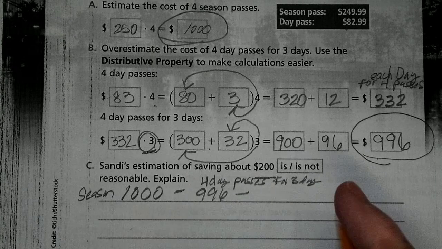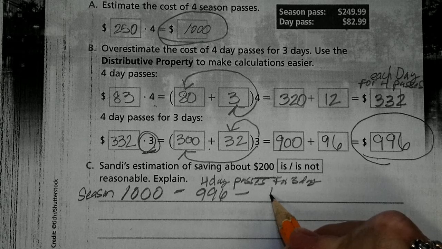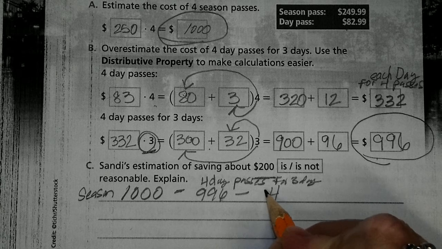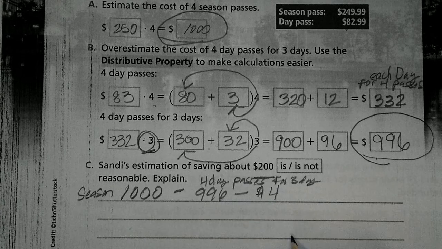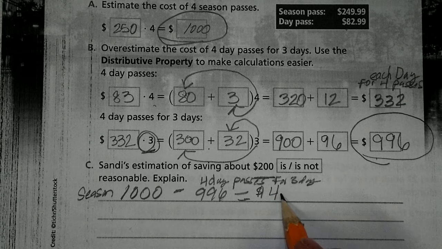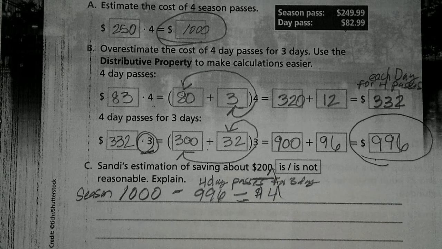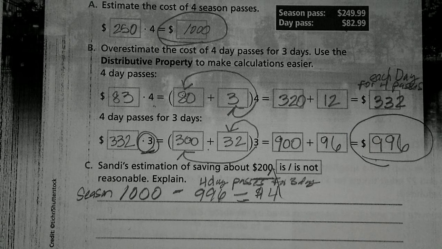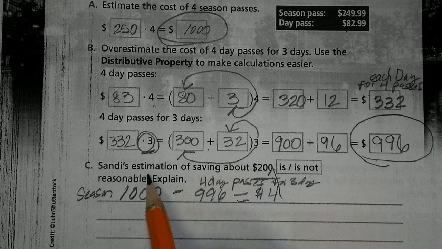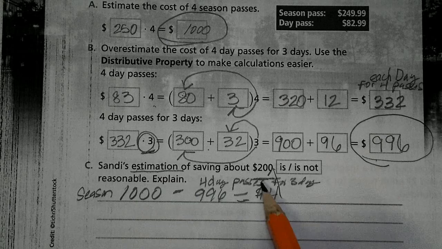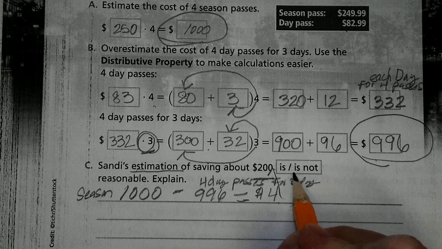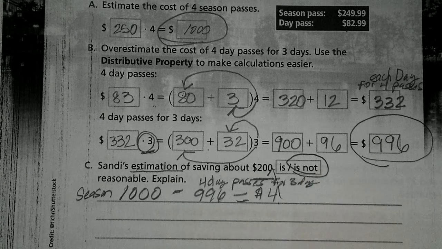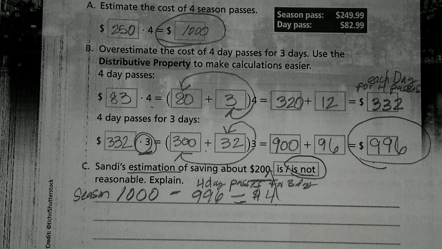If I subtract those, what do I get? $4. Is that anywhere close to $200? No. So her estimation is way off because she's only going to save $4. So we're going to circle not reasonable.